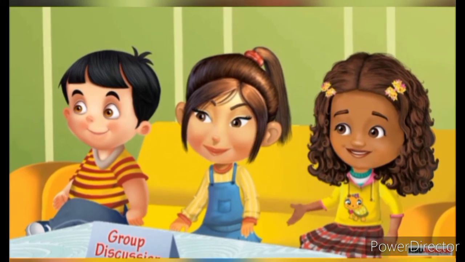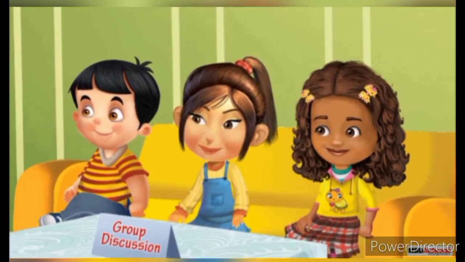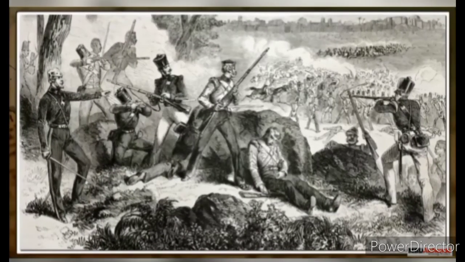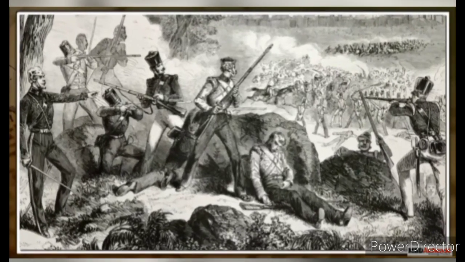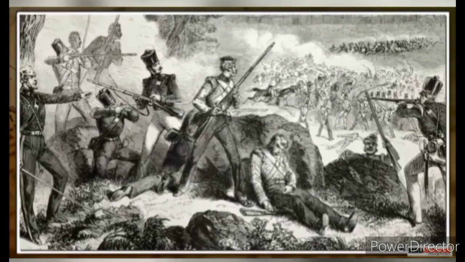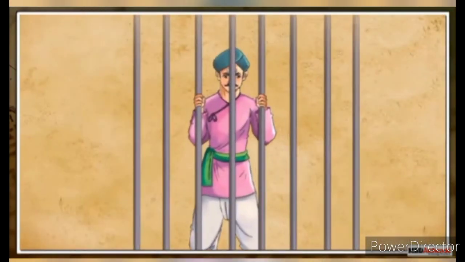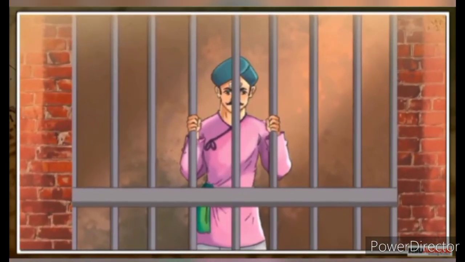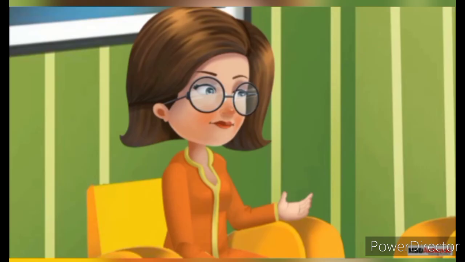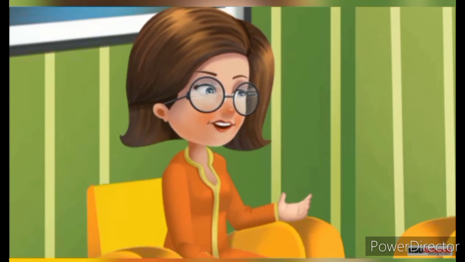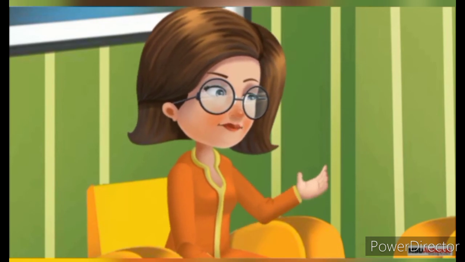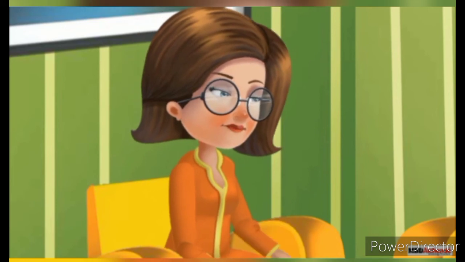What did the British do after this? The British tried to suppress the movement by brutal beatings, shootings, and imprisonment of the participants of the Swadeshi movement. We are now moving towards the end of this group discussion. Ask your concluding questions.